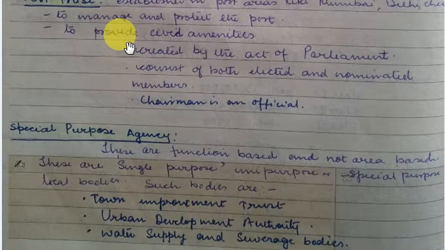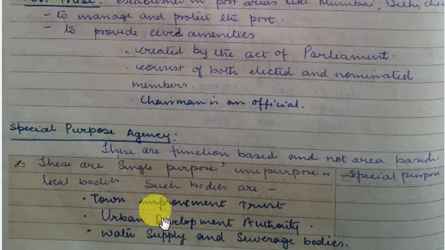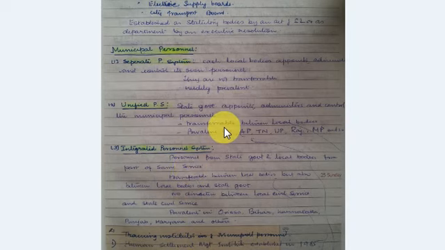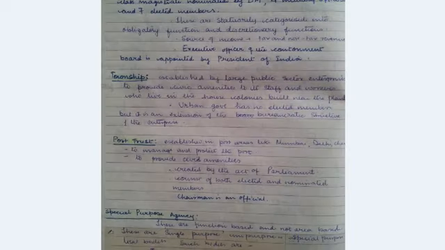And on the basis of needs, there are special purpose agencies, like the township improvement trust, sometimes an urban development authority, or a water supply and sewage body. So based on requirements and functions, the government sometimes comes up with a special purpose body. So this is all about it. A special purpose body is very important for the exam.